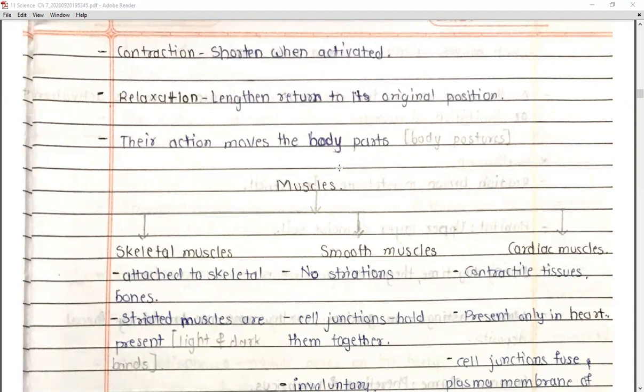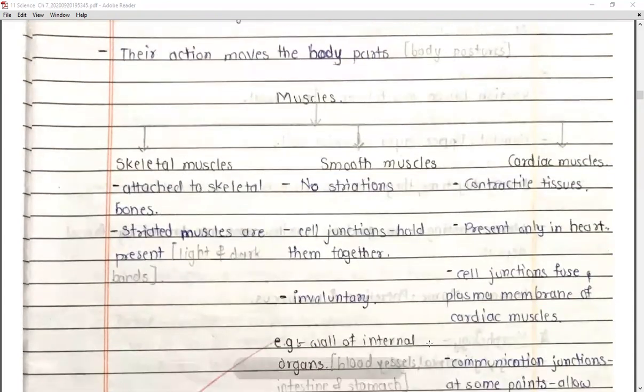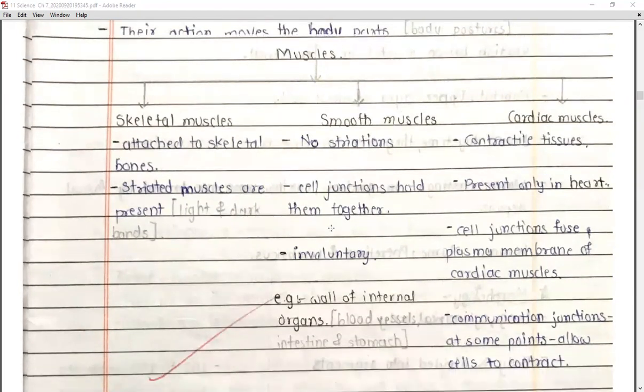Now the muscles are of three types, right? The first is the skeletal muscle, second smooth muscles, and third cardiac muscles, right? So three different types of muscles are observed. Let's see the first type of muscle, and that is the skeletal muscle.